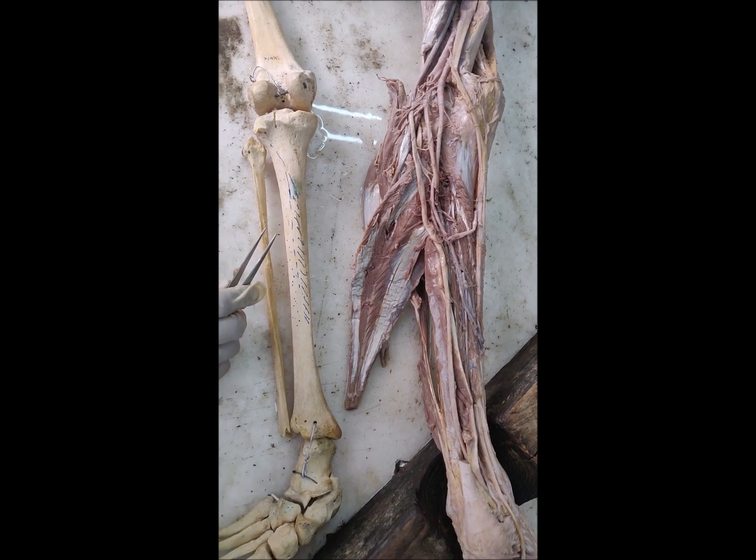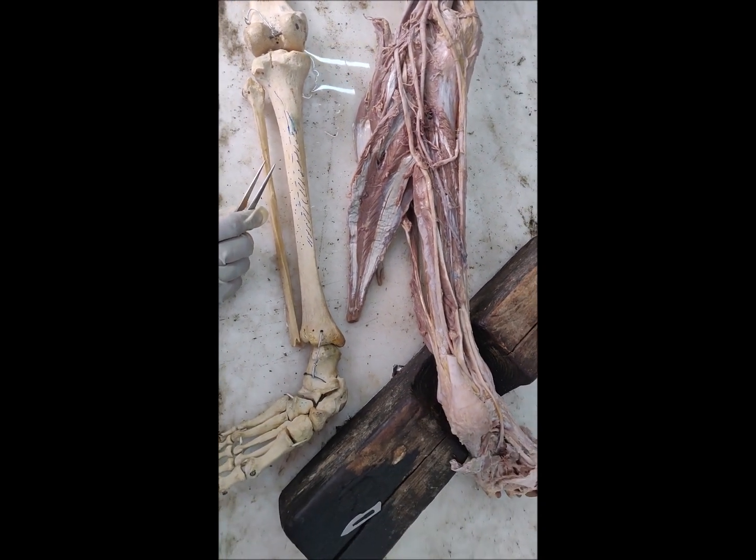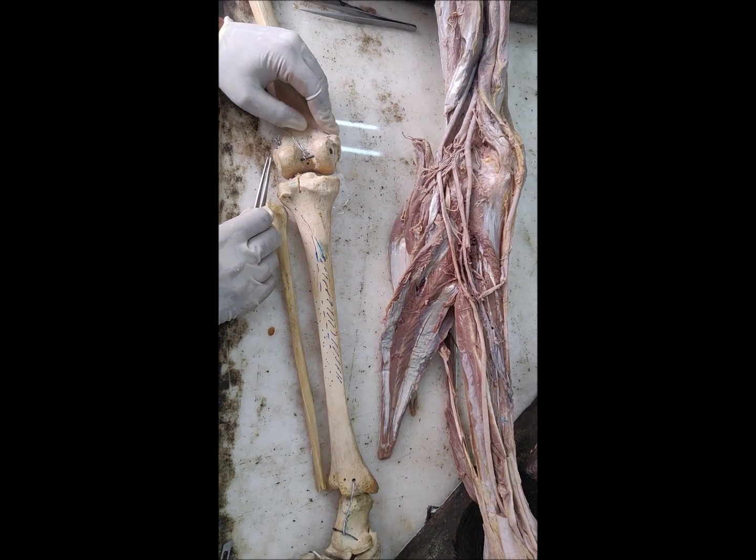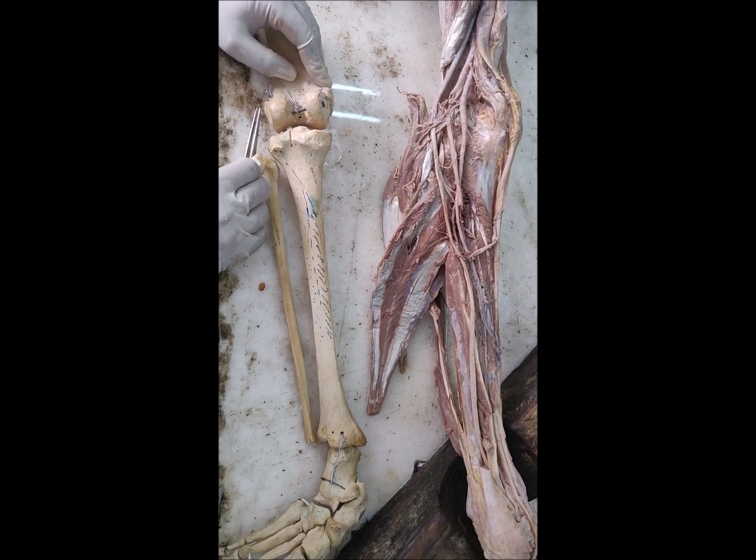The popliteus muscle arises from the lateral surface of the lateral condyle of the femur.